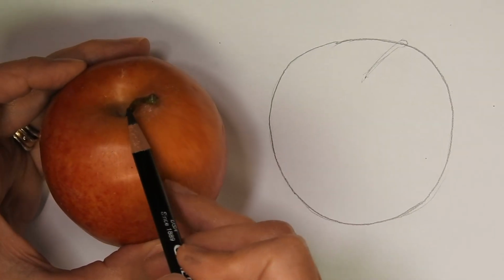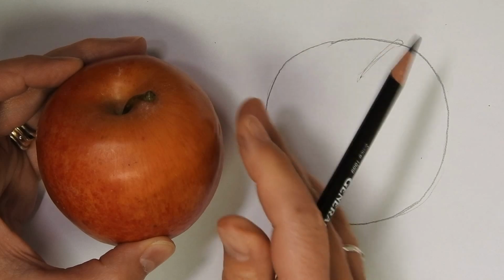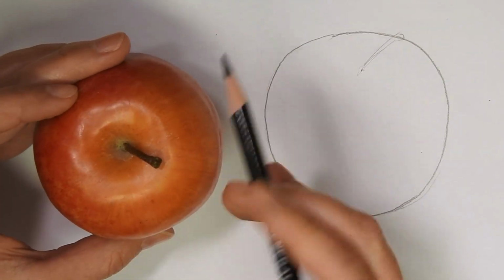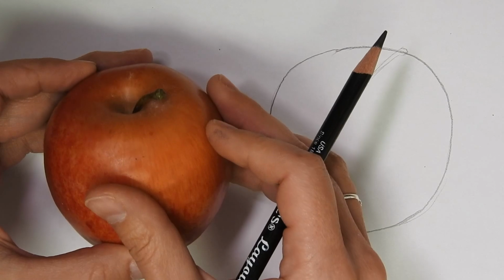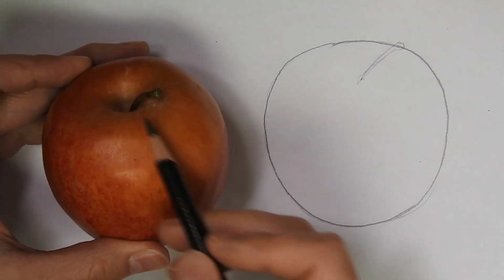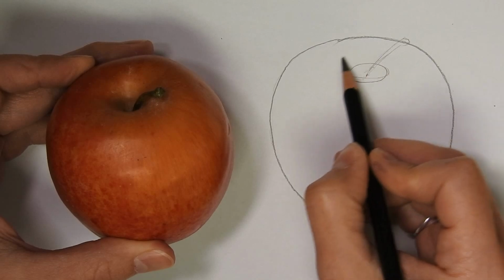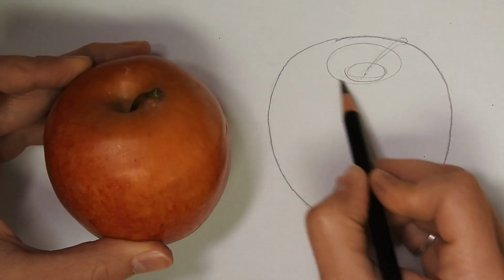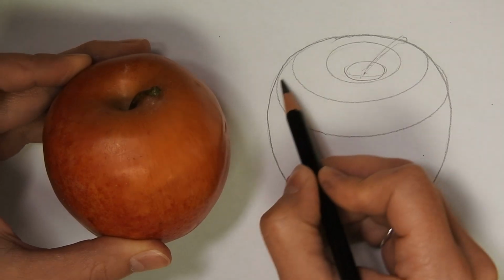We can think about this top area right here as an oval. And we talked before about how if you look at it this way, it might be a perfect circle, but once you turn it, it becomes an oval. And so I'm going to use that oval in this small space as I'm working. So we can see the oval is coming around the form.